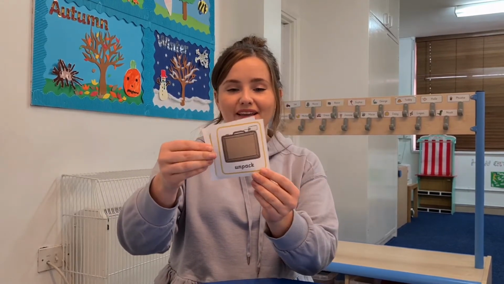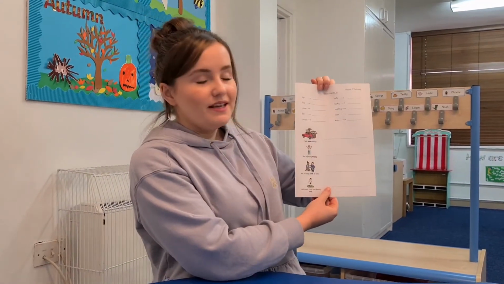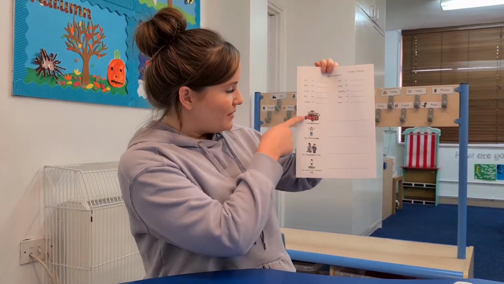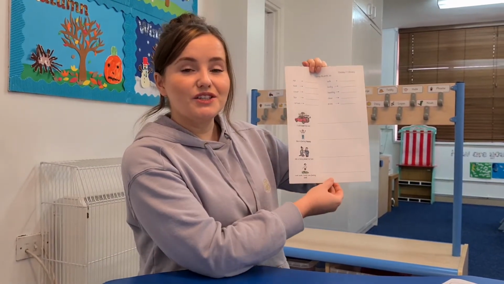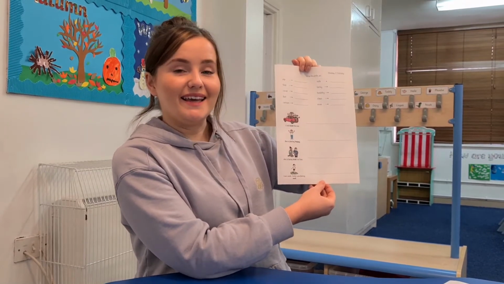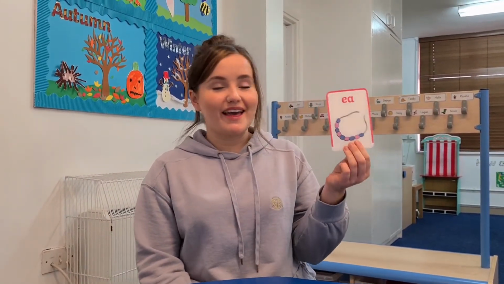So your activity for this is, can you add the prefix un to these words and write it on the line next to it and explore how they have a different meaning? And then at the bottom there are some sentences, and we'd like you to change the word in bold to having the prefix un at the beginning, and can you explore how this changes the meaning of the sentences? And then in phonics this afternoon we're going to be revisiting the sound E, so there is a video online for you to watch all about that.